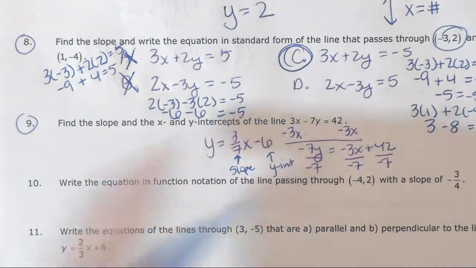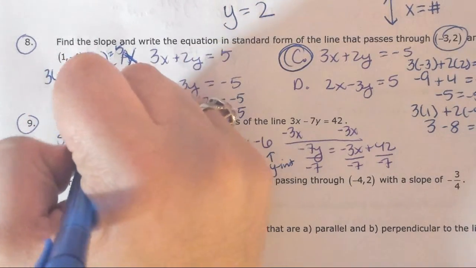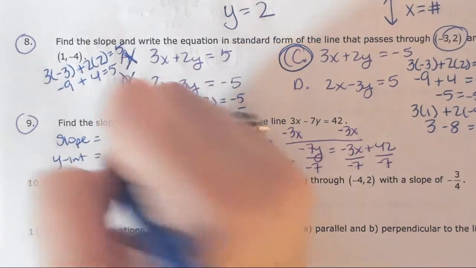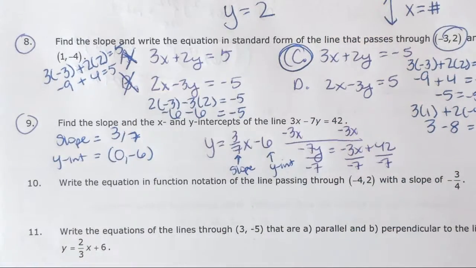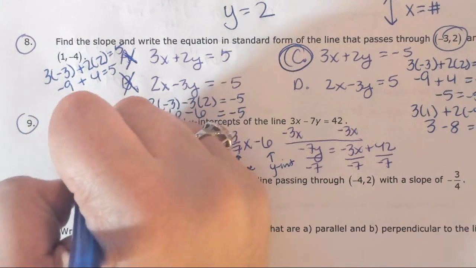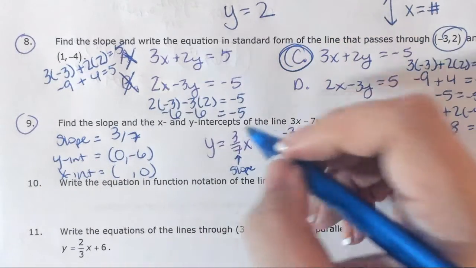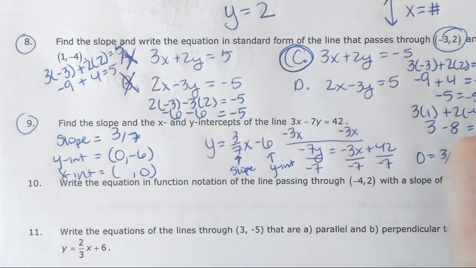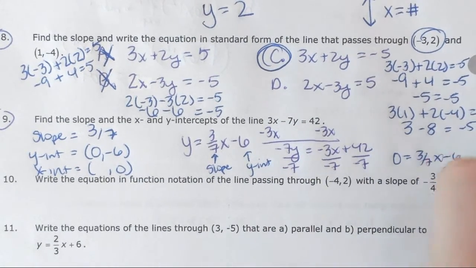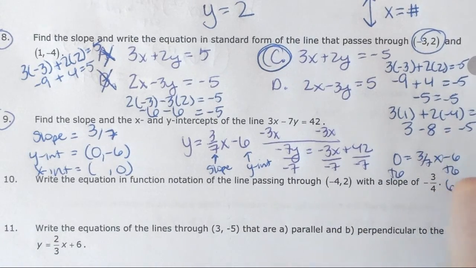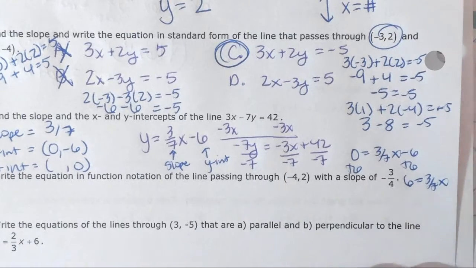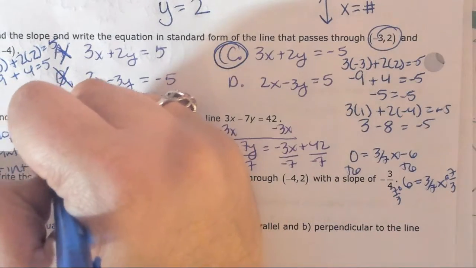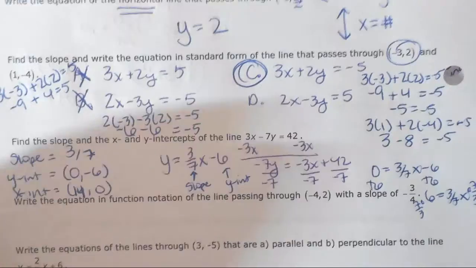Okay, so when it says slope, x-intercept, and y-intercept, we already know that the slope is 3 over 7. And we know that the y-intercept is 0, negative 6. Now to find the x-intercept, what I have to do is plug in 0 for y. So if I plug in 0 here, we're looking for where 0 equals 3 over 7x minus 6. So to solve that, we would add the 6. So we get 6 equals 3/7 x. And then to get rid of the 3/7, we're going to multiply by 7 and divide by 3. So when we do that, we get 14. So the x-intercept is at 14, 0.